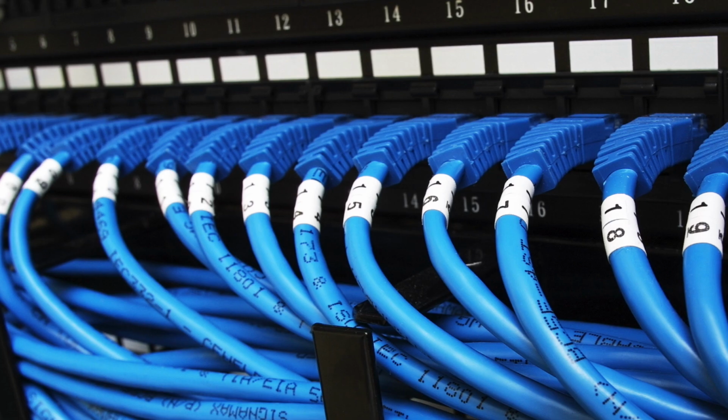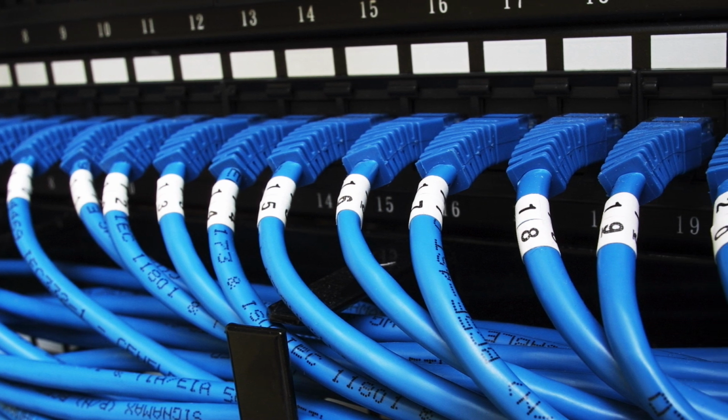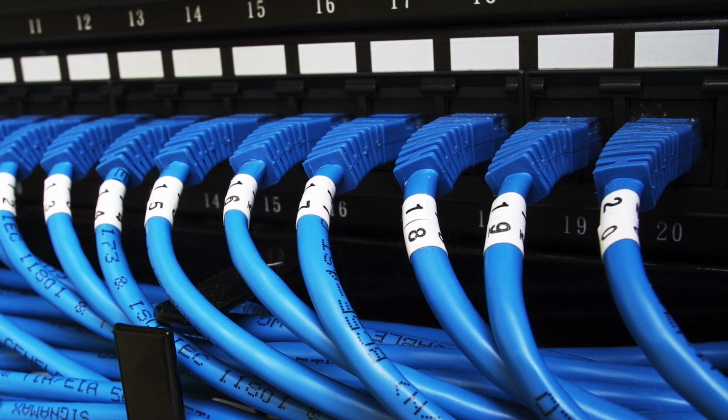Labeling cables is basically marking each cable so you know what device it goes to and what location that device is in. Each cable has a device on one end, and the other end is terminated at some piece of networking equipment, in either an MDF or an IDF, whether it be a room or a cabinet enclosure.